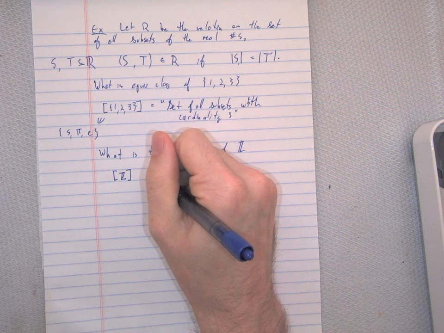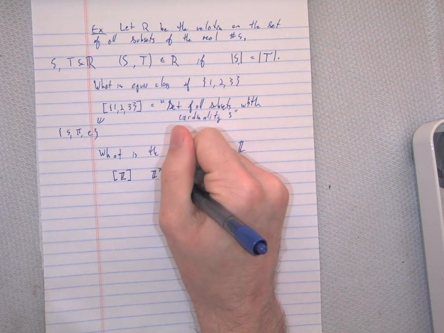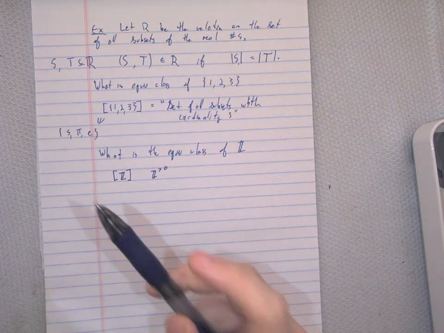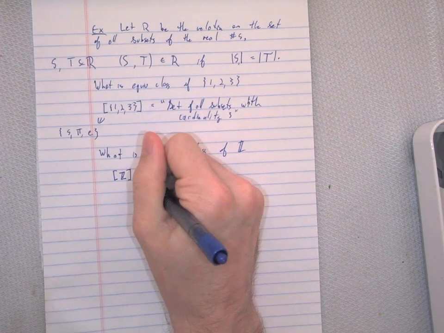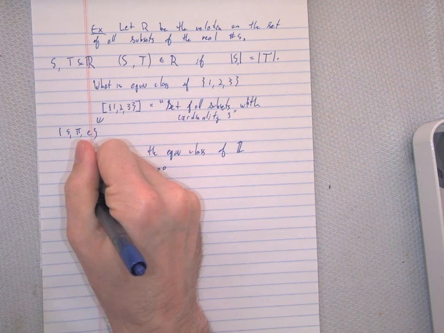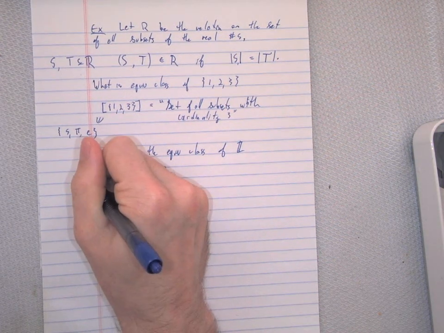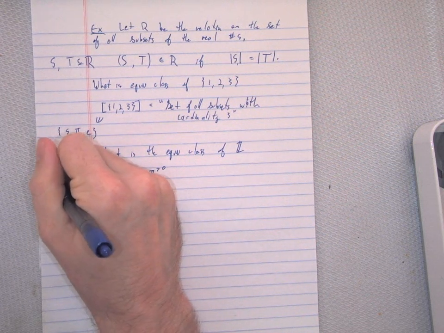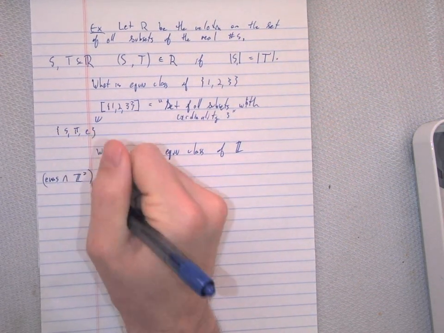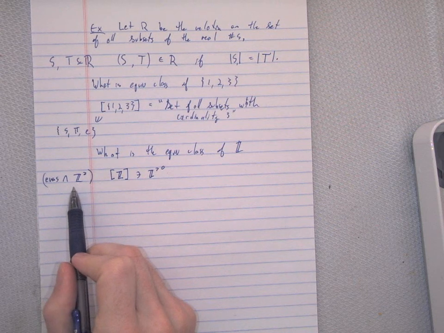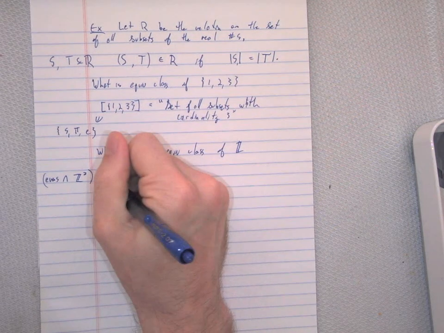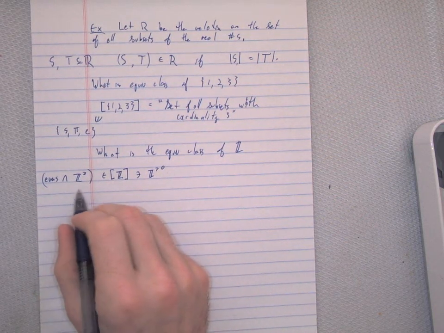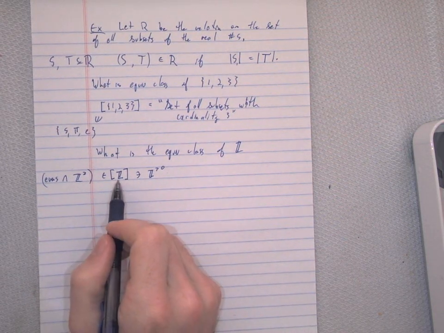So for instance, Z greater than 0 is inside this equivalence class. Z greater than 0 intersect evens, the positive even integers, is also countable and infinite, so it has the same cardinality as Z. That's another subset that is in the same equivalence class as Z.